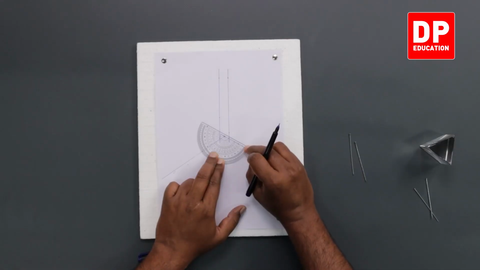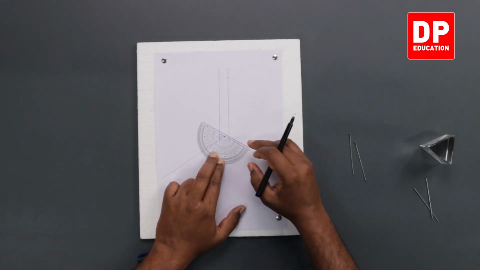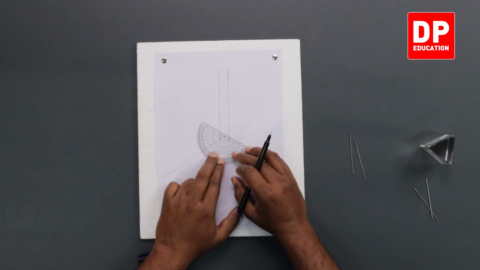We get 117 degree as the difference between the two reflected lines. So 117 degree gives us twice of prism angle. To get prism angle, I have to divide 117 degree by 2. So now we have found the prism angle.